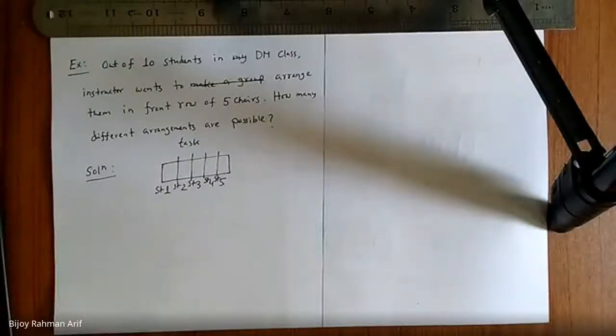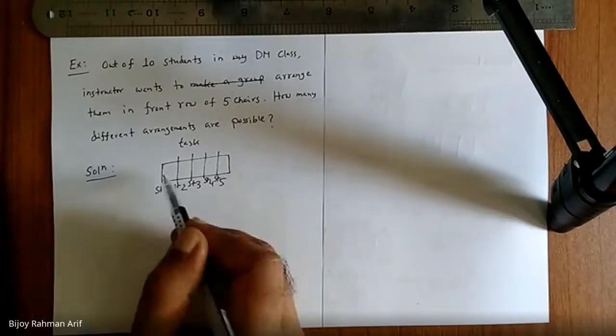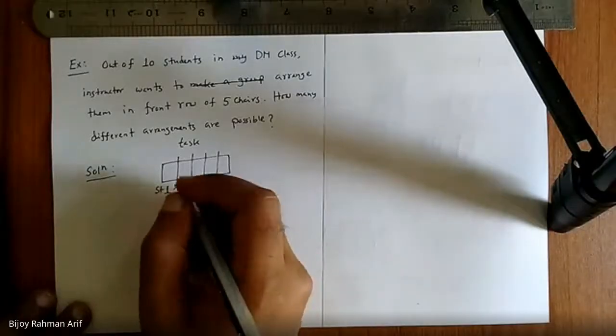10P1. Why are you always saying 10P1? What is the reason behind that? How many ways can I fill up the first chair? 10.